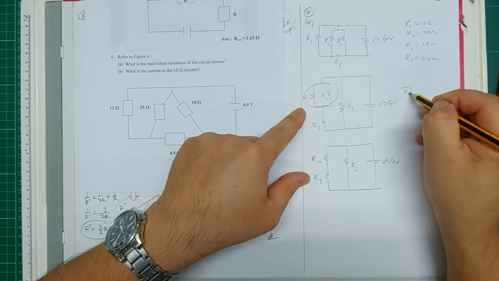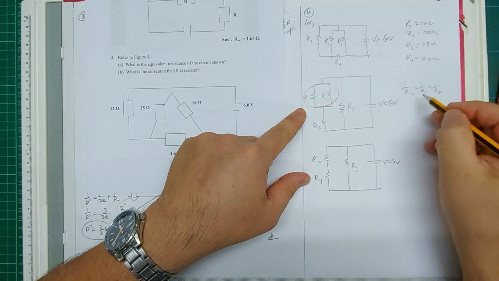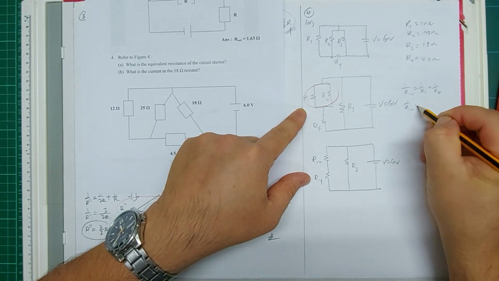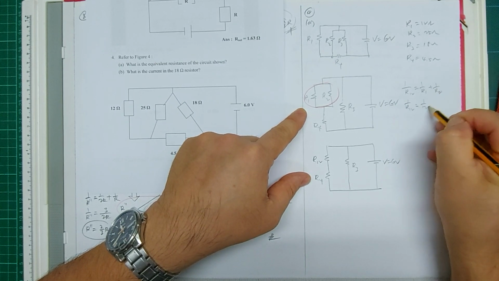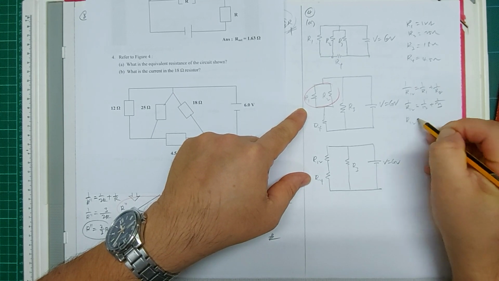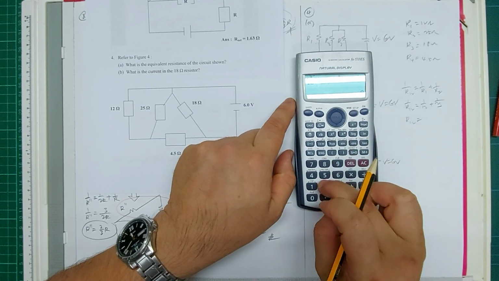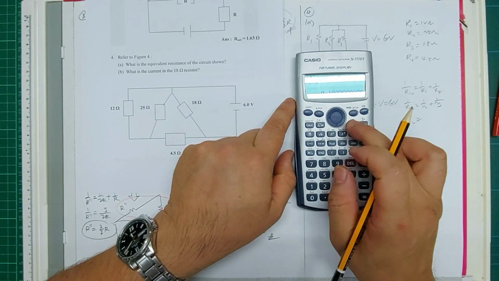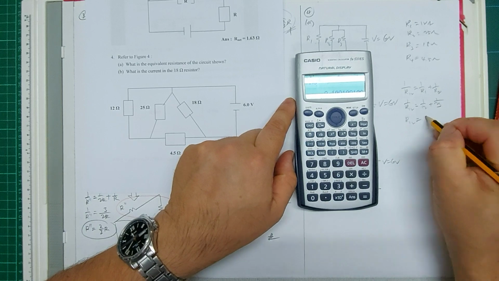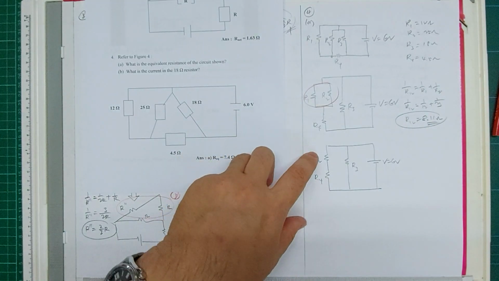So 1 over R12 is 1 over R1 plus 1 over R2. And what is the value? R1 is 12, R2 is 25. So we need a calculator here. Plus 25. Okay, this one over. So we have 8.11 ohm. That is your R12 now.